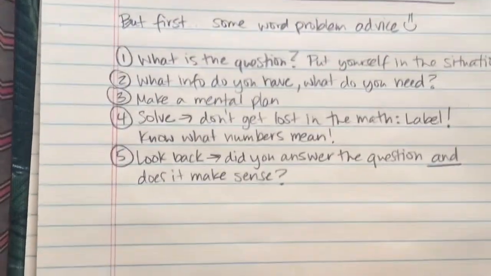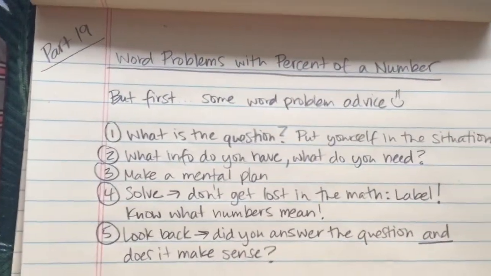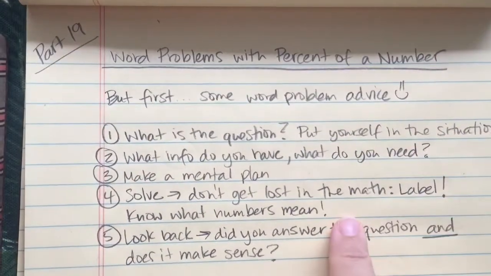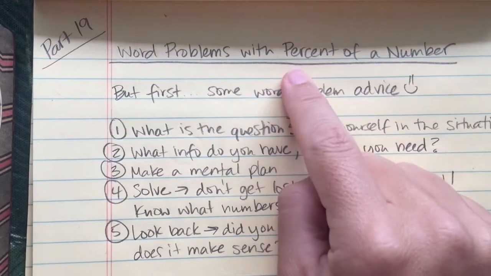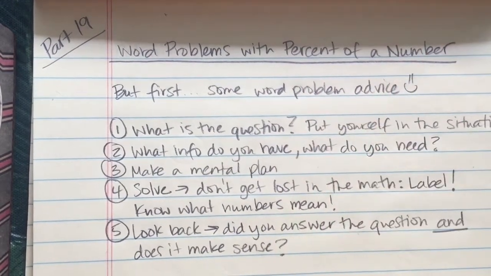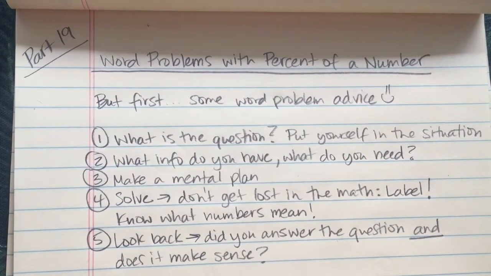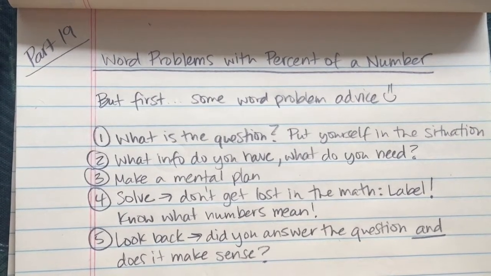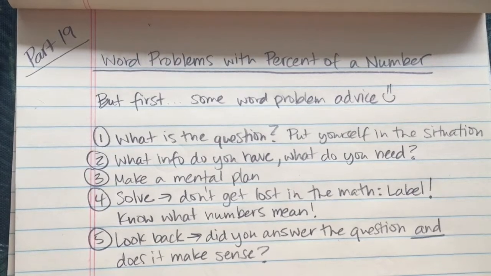Everyone, and welcome back. Today's the day we are going to start working on word problems. And today we're going to just do word problems that have to deal with percent of a number. But before we dive into that, I want to talk about word problems and just give you a little advice and some tips about dealing with them.